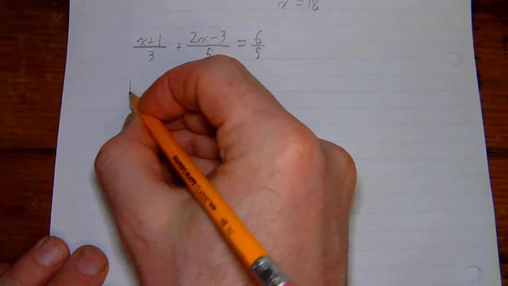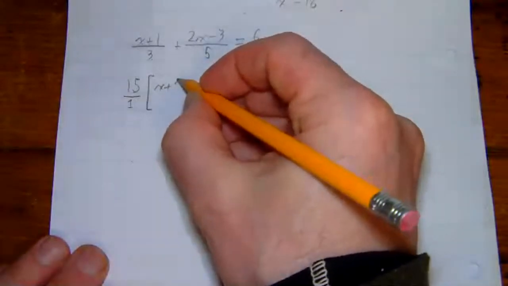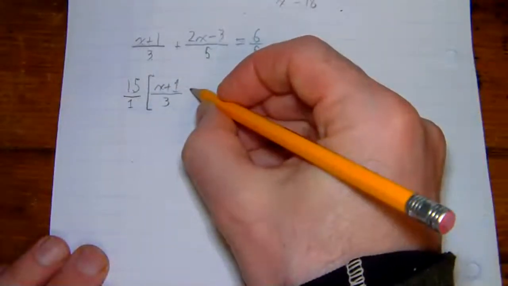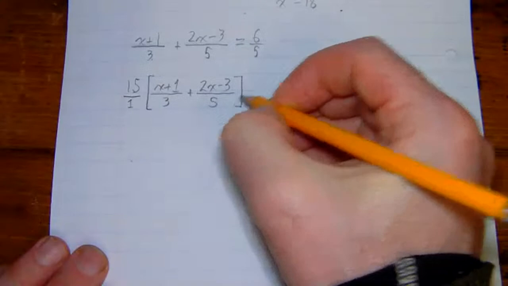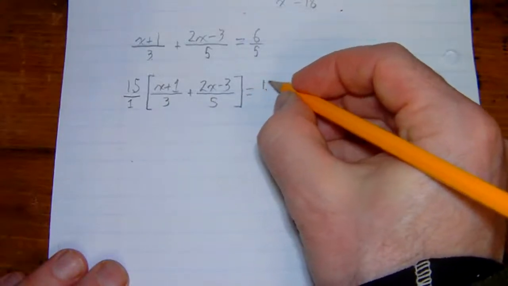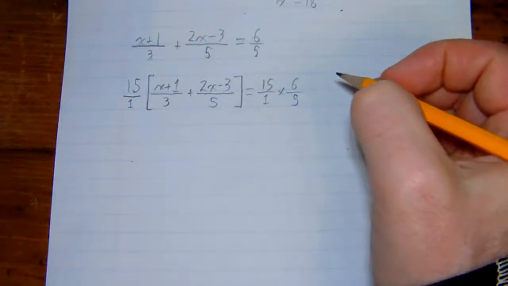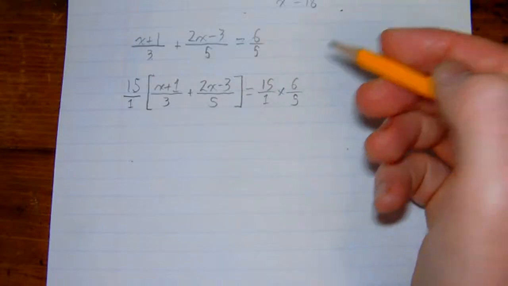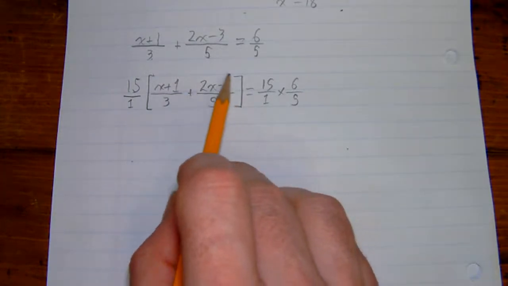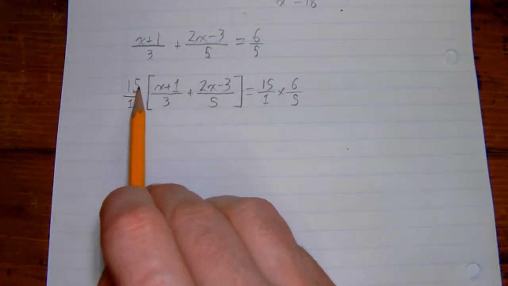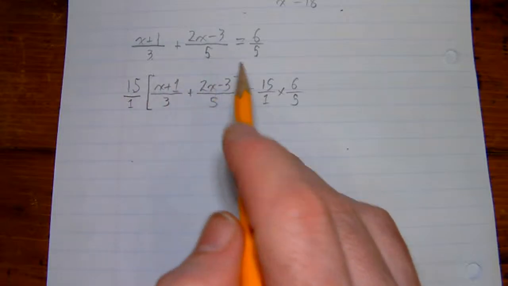I use square brackets for the 15 because we're going to have some regular brackets as well, and so it helps to be able to distinguish the two. So multiply this whole side of the equation by 15 and multiply this whole side of the equation by 15 as well. So everything's multiplied by 15. Now we know if we're multiplying a sum or a subtraction that's in brackets, we have to use distributive property. So 15 is going to multiply this first term, and 15 is going to multiply this second term.